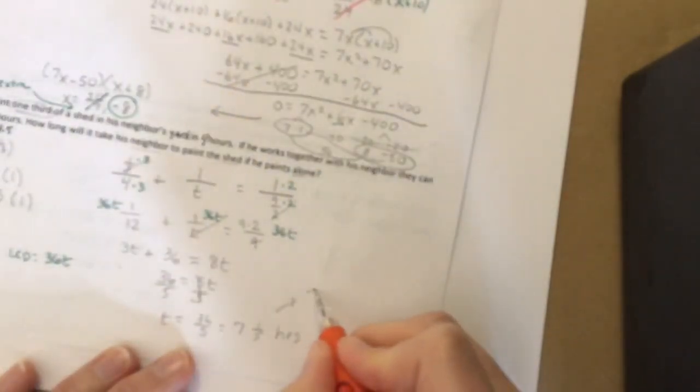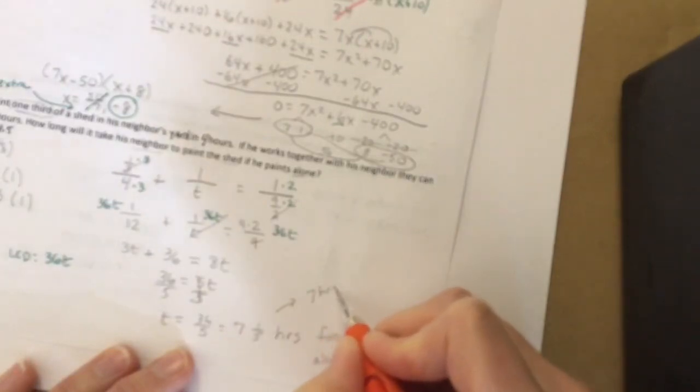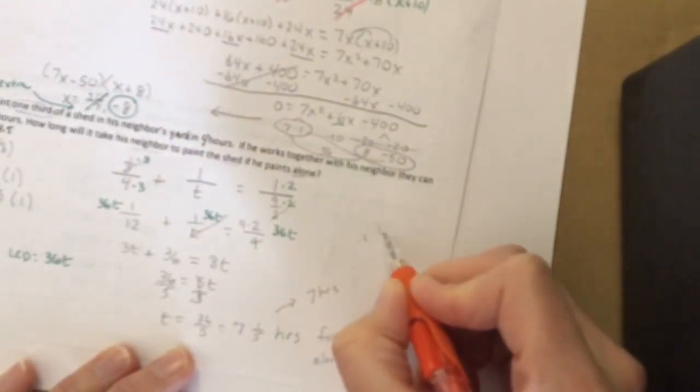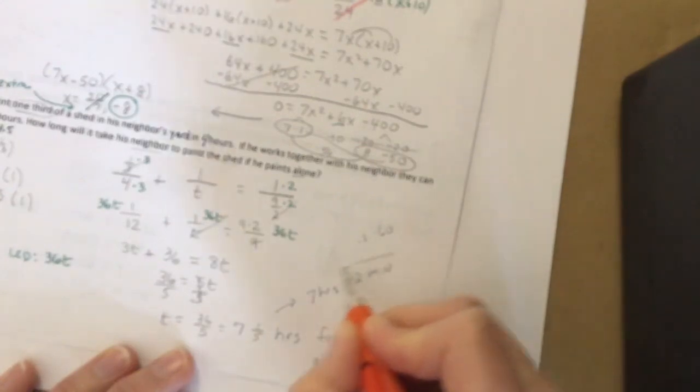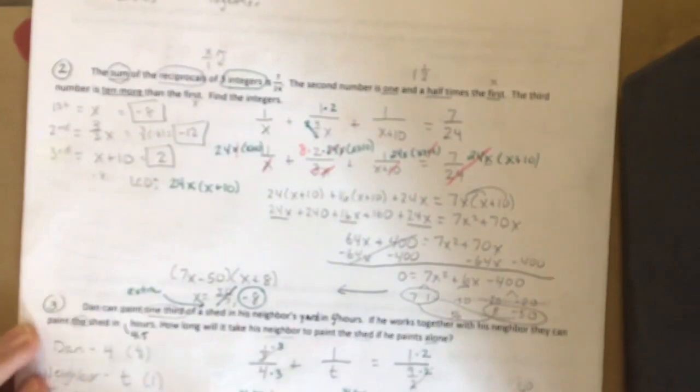If you want to be real specific, that'd be 7 hours. 0.2 times 60, 12 minutes. Or go over help amount. And you got 4.5 hours. Okay. All right, so these are rational equations and story problems. You'll have a couple of review sheets to work on. Practice makes perfect with these things.